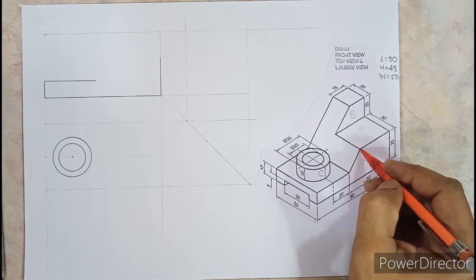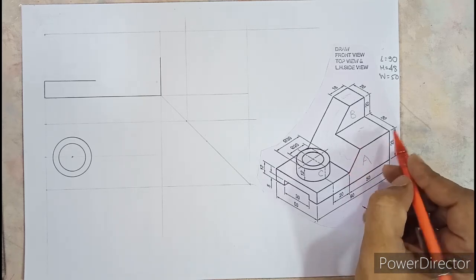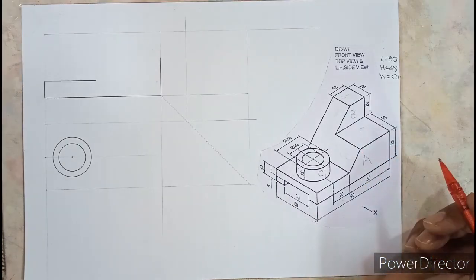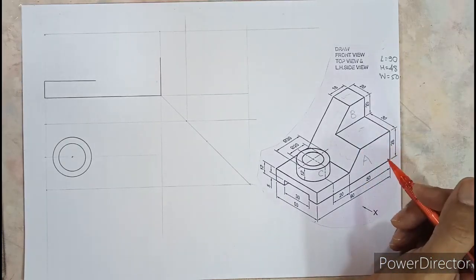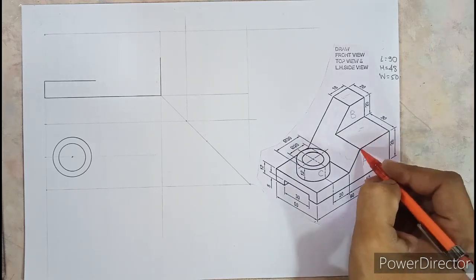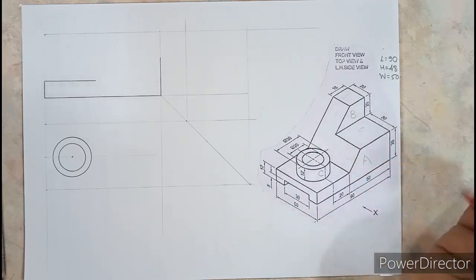Neither this inclined line is known, this length is unknown. So unless you know this length, you cannot proceed. That is where students get stuck up in engineering graphics. So how will you determine this length? Or how will you determine the angle of the inclined line? How to do that?